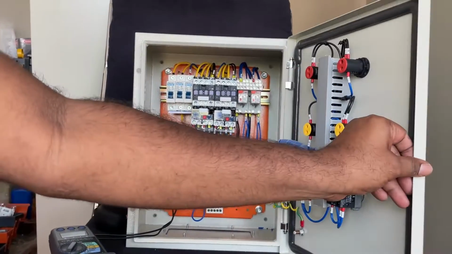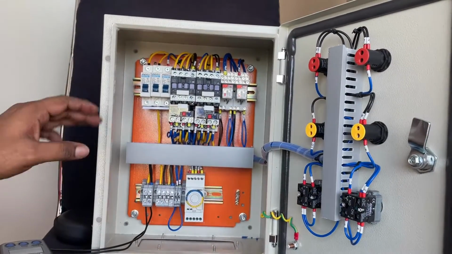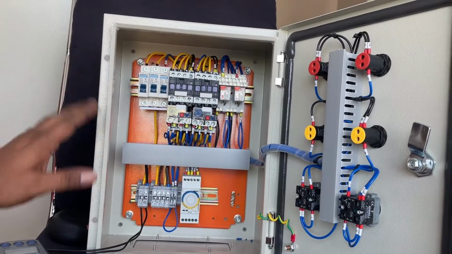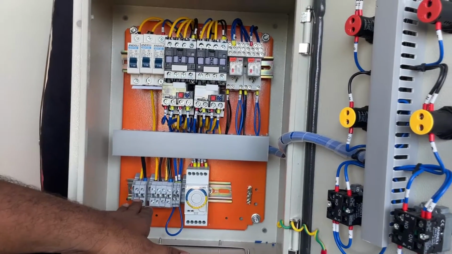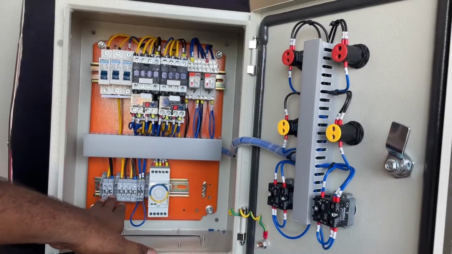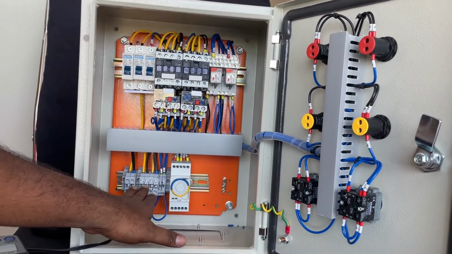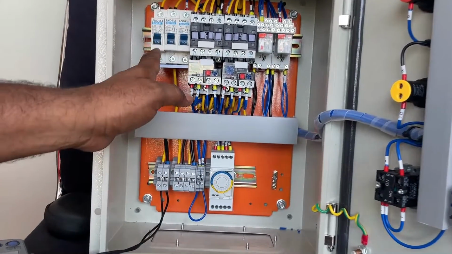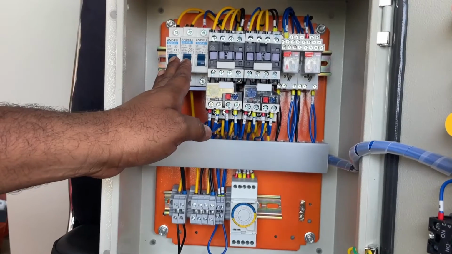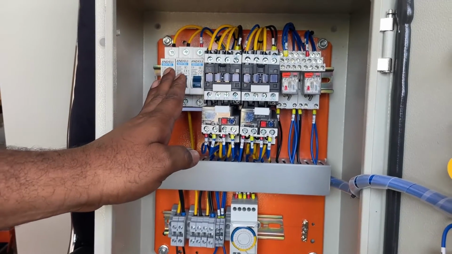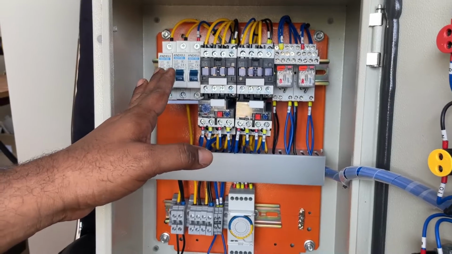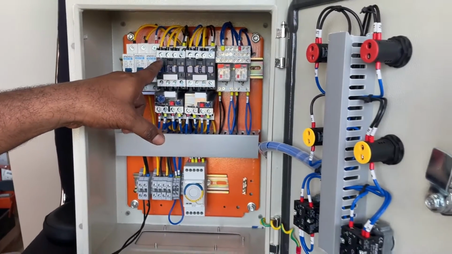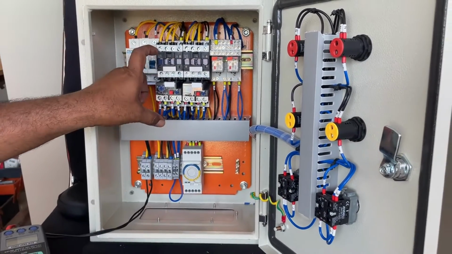So this is the internal view of this panel. You can see the bottom terminals. These terminals we have provided for incoming connection as well as outgoing connection. And we have 3 MCBs: 2 MCBs for each fan short circuit protection and 1 MCB for control purpose. And we have a magnetic contactor and overload relay combination for each fan.